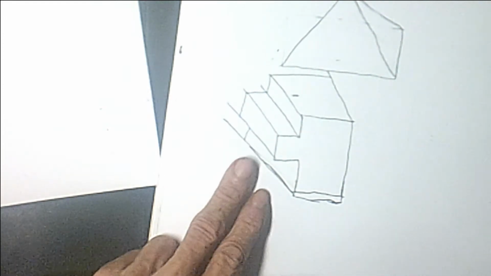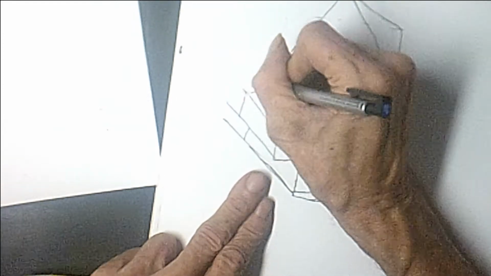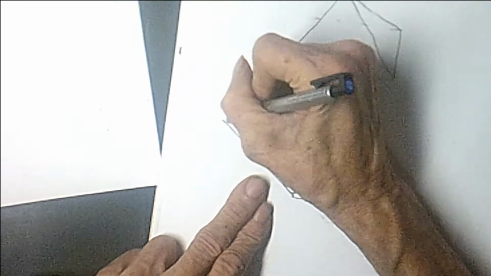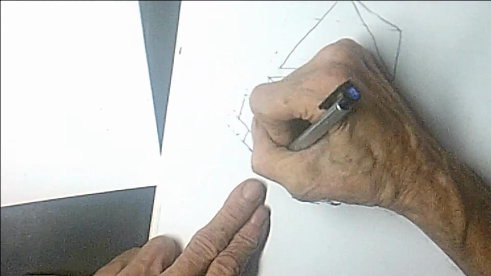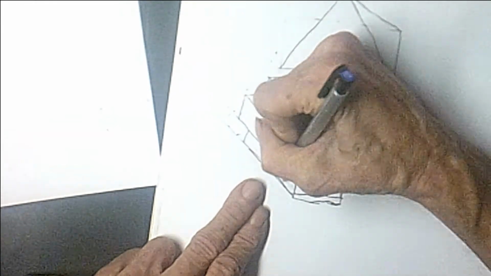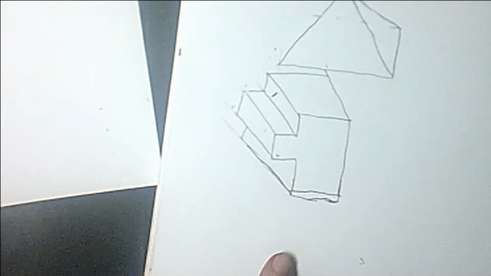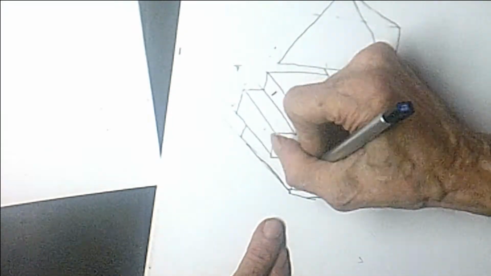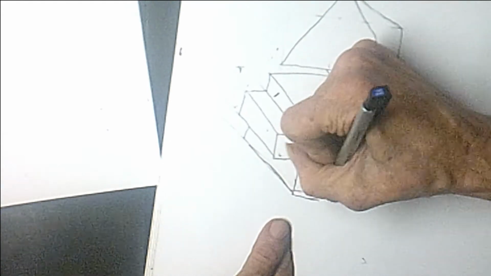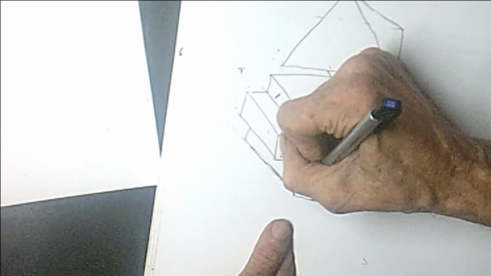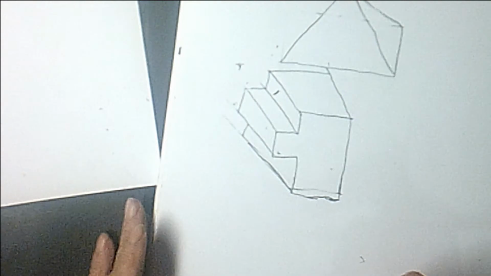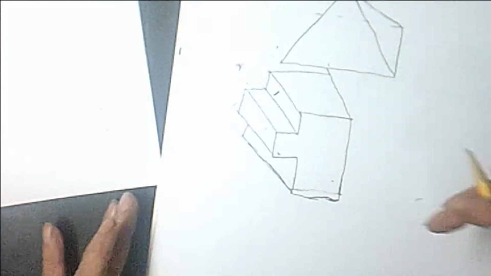There are my extra lines. Now my funky T-looking shape has been turned into a 3-dimensional form. It has width, it has height, it has length.